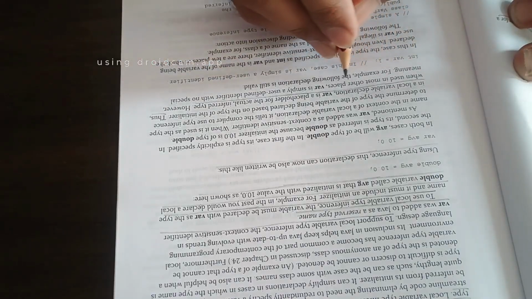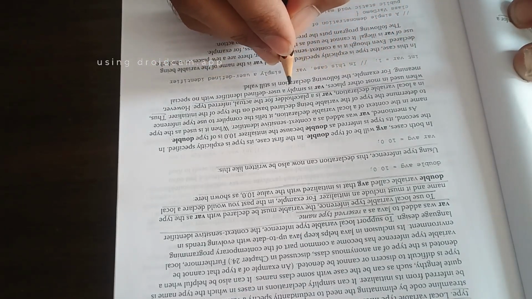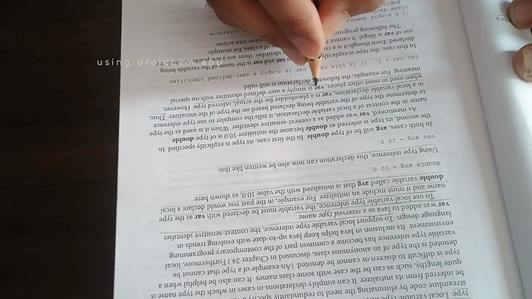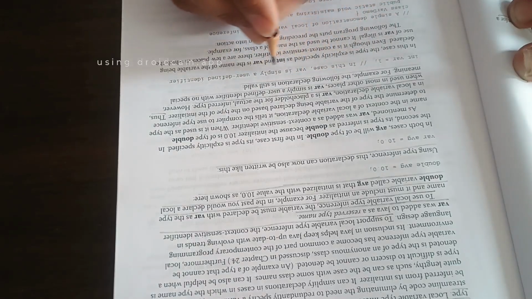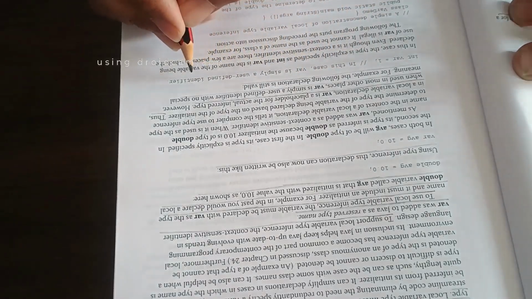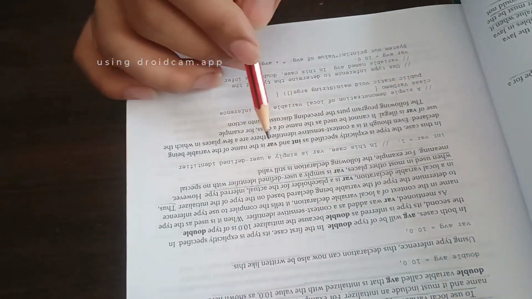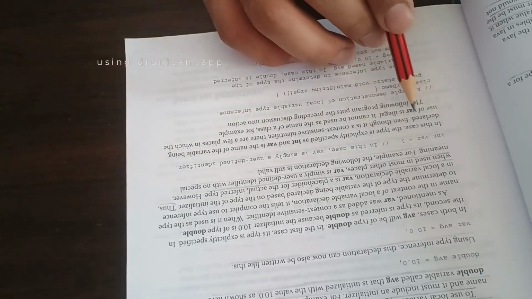However, when used in most other places, var is simply a user-defined identifier with no special meaning. So in this case, var is simply a user-defined identifier, and you can use that. In this case, the type is explicitly identified as int, and var is the name of the variable being declared.